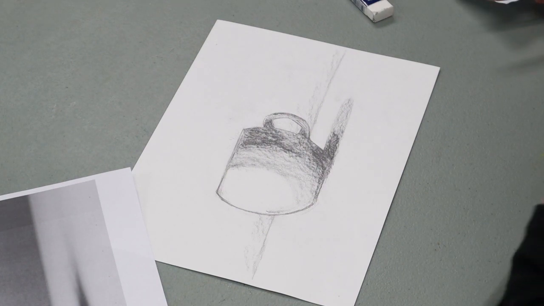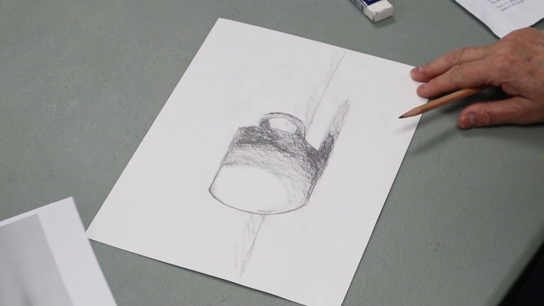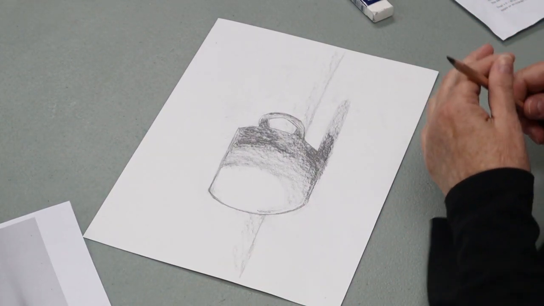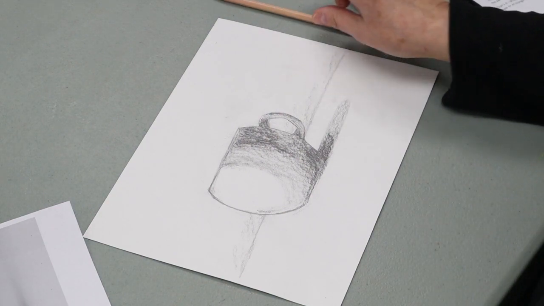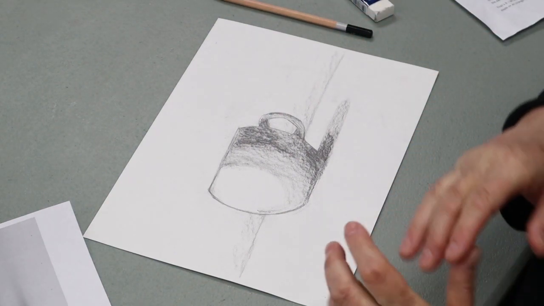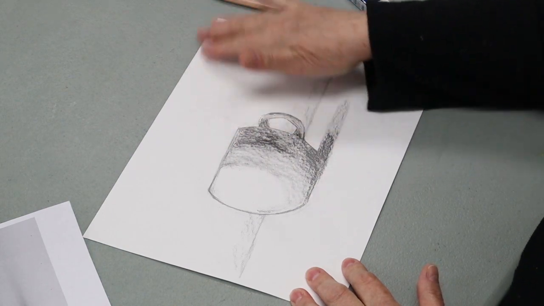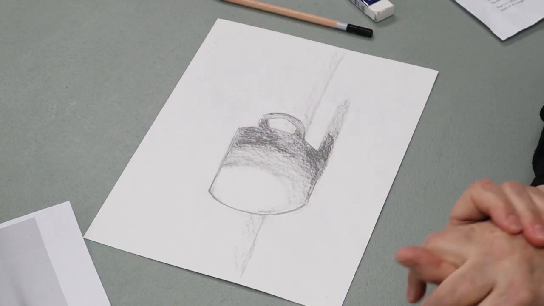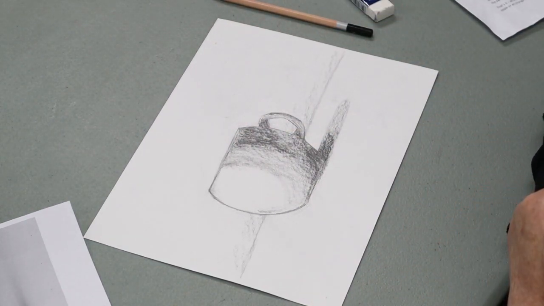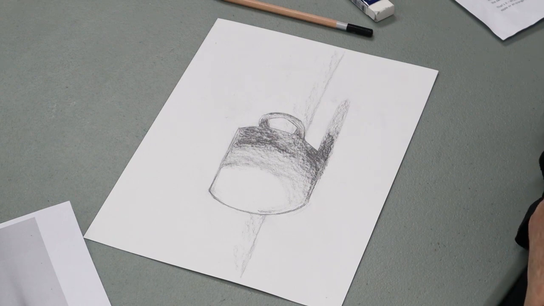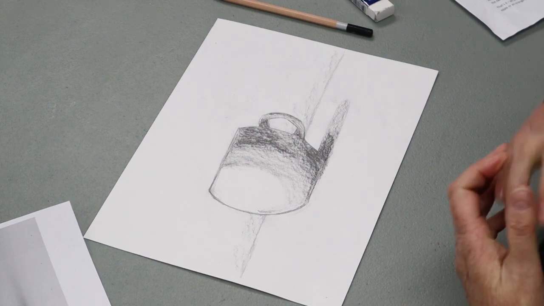Now that's it, it's all done. Here's my drawing, and you can practice shading similar objects that you find at home. For example, you can grab an apple or an orange or whatever you find that works.